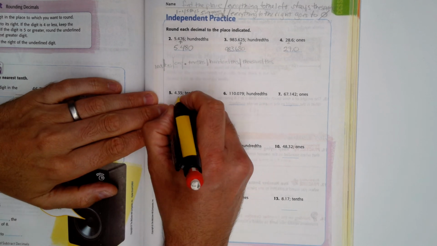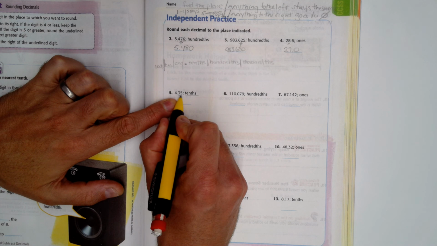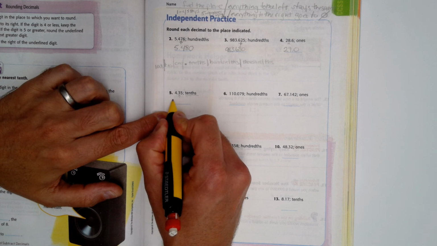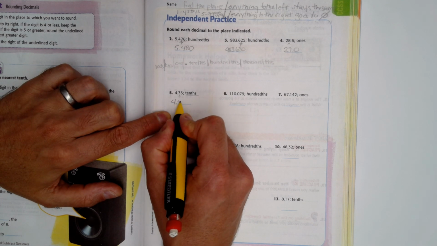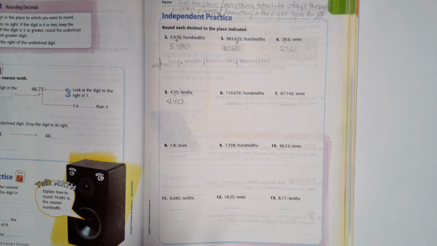Okay, I'm going to do one more just because I kind of confused you. Let's look at the tenths place here, because that's what it says to look at. Then I look to the number to the right. If it's 1 through 4, it stays the same. If it's 5 through 9, it goes up 1. So this will go up 1. Everything to the left stays the same. This goes up 1, and everything to the right turns to 0. All right, so you're going to finish the rest of these to 13. Ready, set, go.